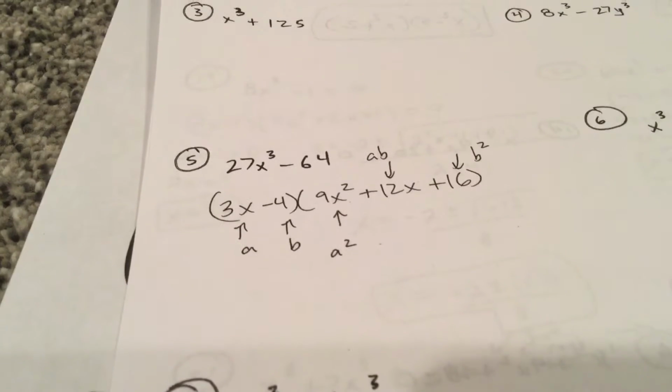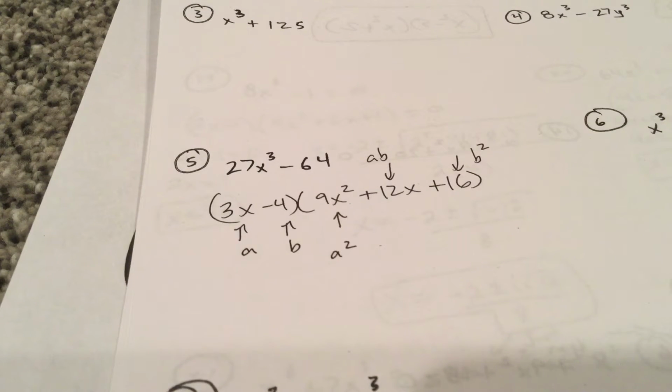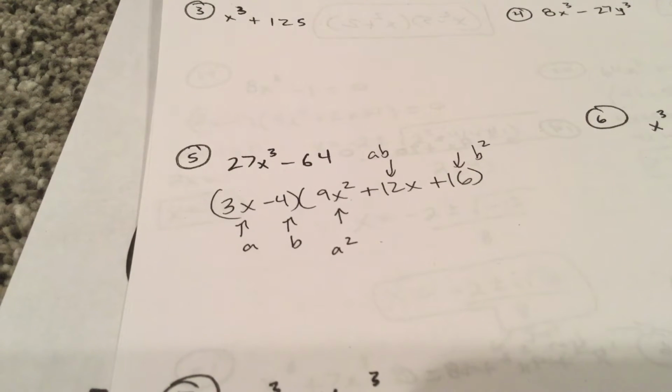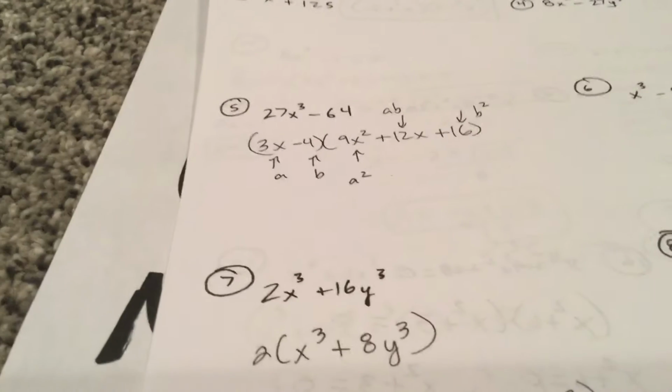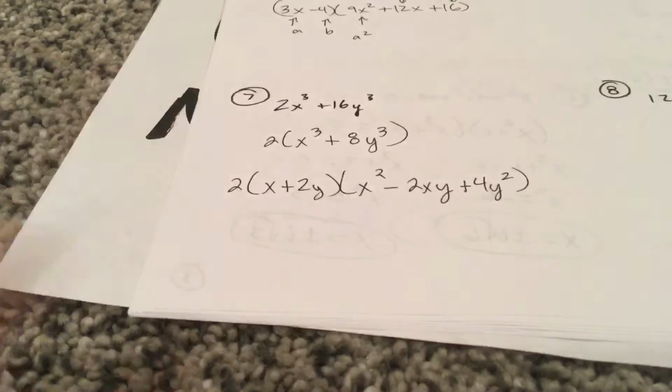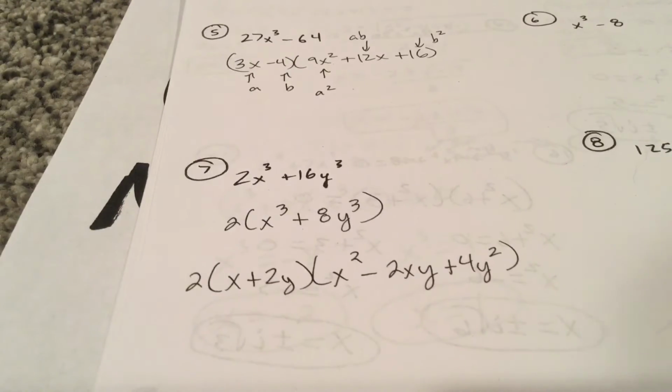Don't miss those days. You take the cube root of 27, that's 3x. Take the cube root of 64, that's 4. Square the first term. Make it the opposite sign. So plus, you take the inner product, 12x, and you square negative 4. On the next quiz, I'll definitely let you use your game plan to help you out.